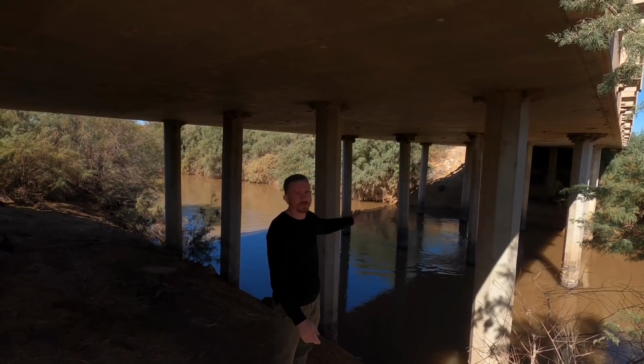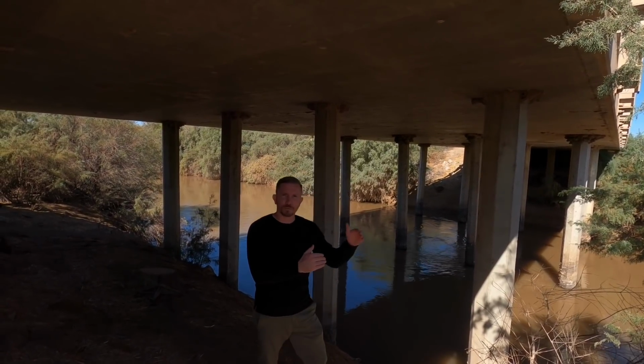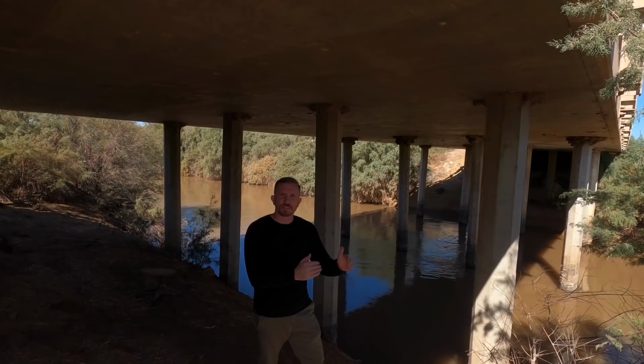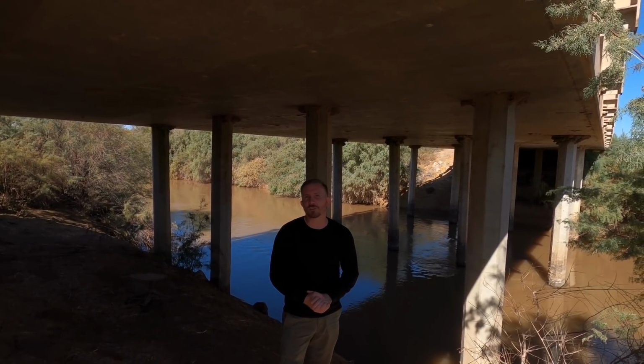Behind me is the New River. Now, this river has a reputation. It's known as America's most polluted river. It's shared with the United States and Mexico. This river is full of all kinds of different pesticides, chemicals, and even sewage runoff.